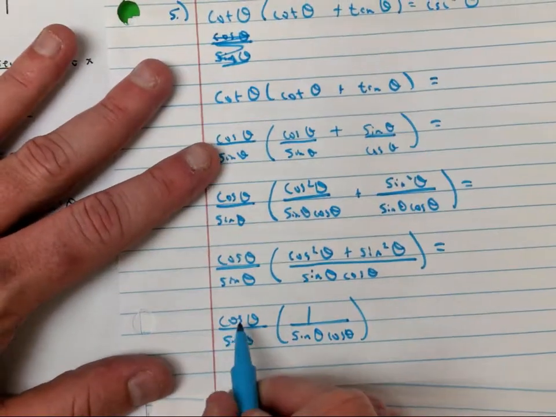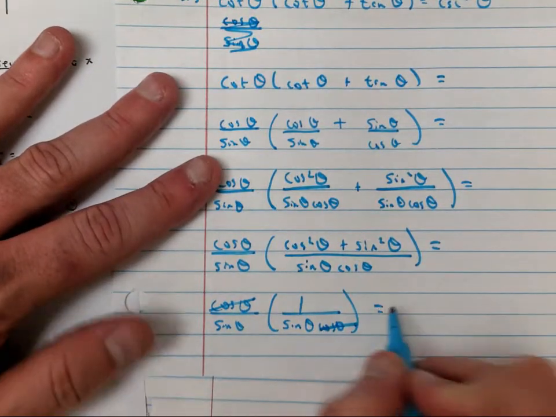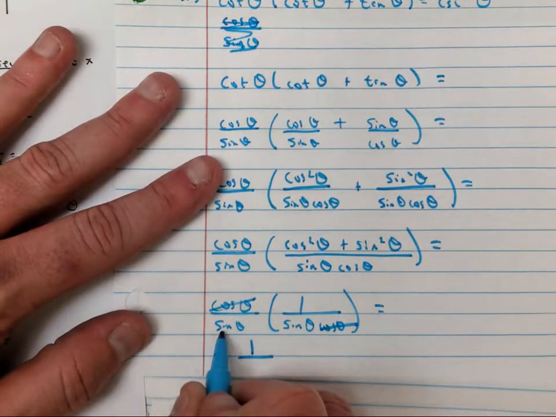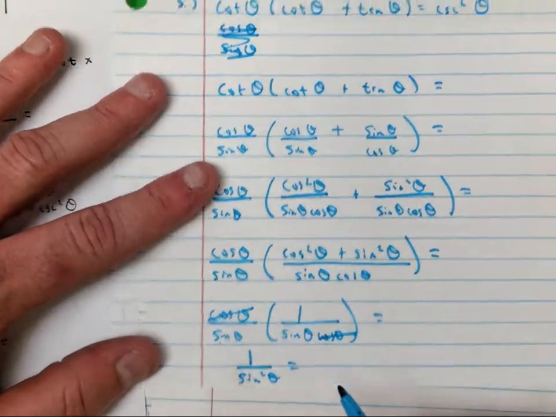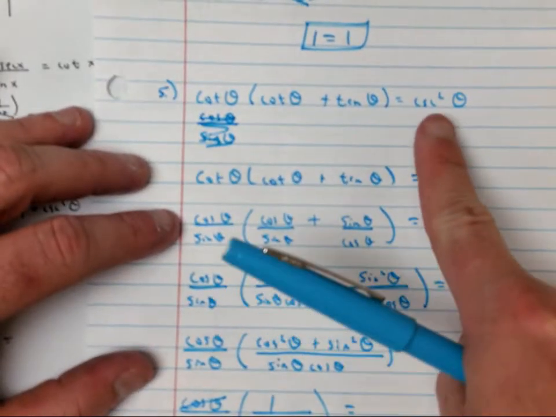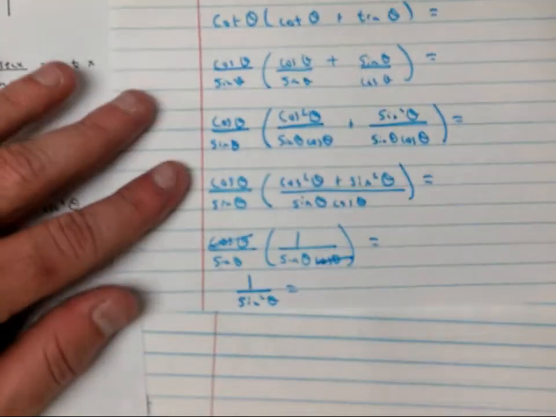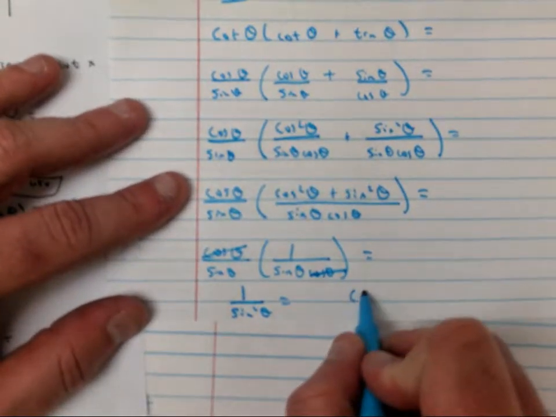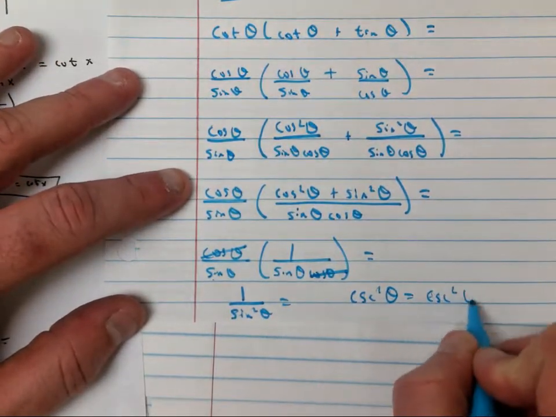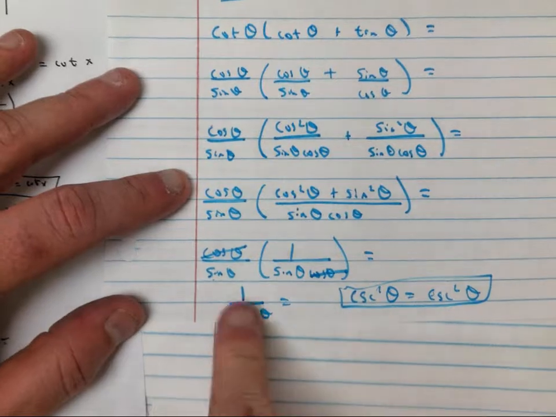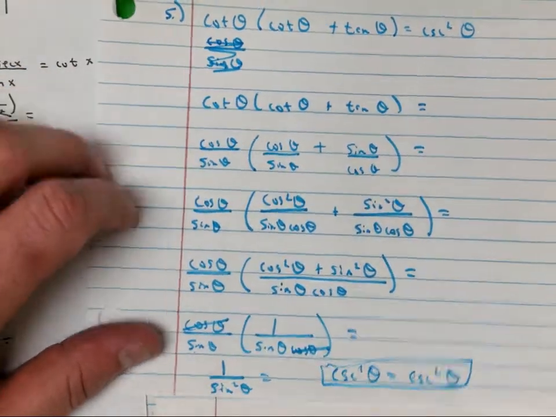Now we're multiplying. I can cancel out the cosines. I'm left with 1. Now sine times sine is sine squared. Remember, I'm wanting cosecant squared here. Well, isn't 1 over sine squared equal to cosecant squared? So I just proved that cosecant squared theta is equal to cosecant squared theta. That is equal to that, and then I just bring this down to show that I proved it.